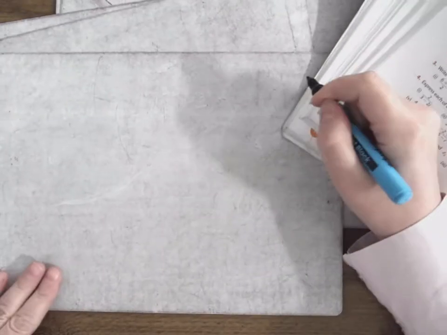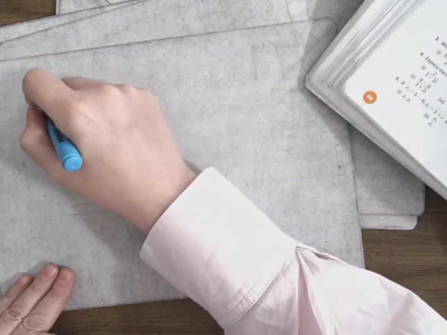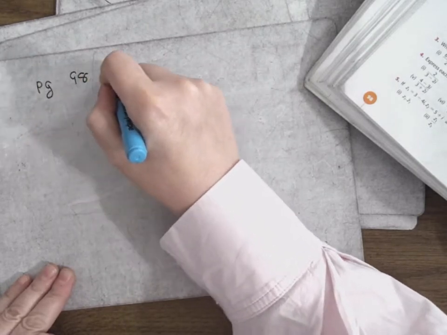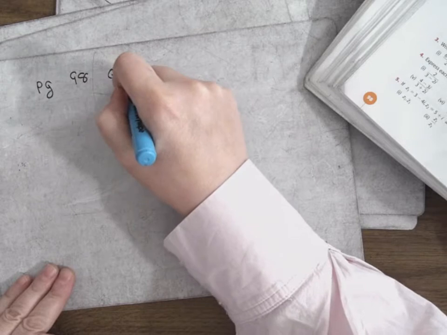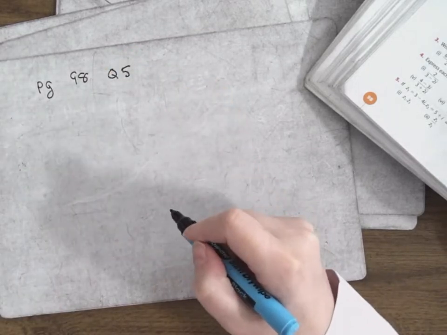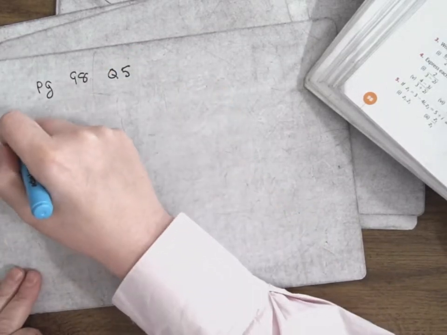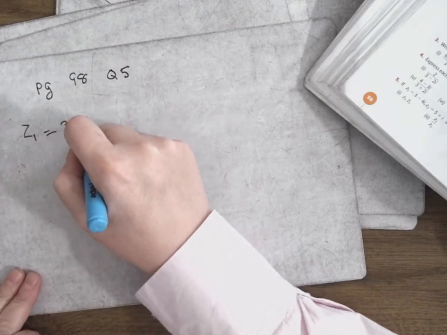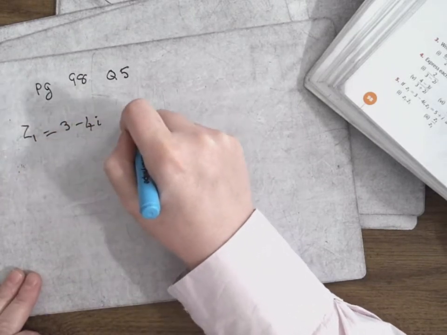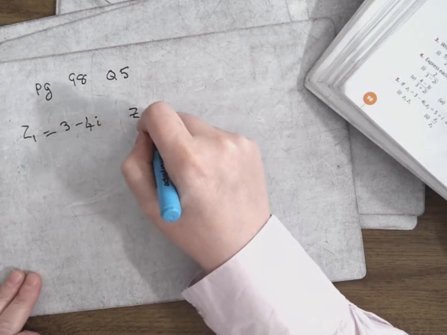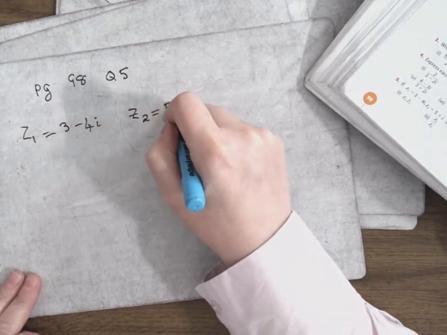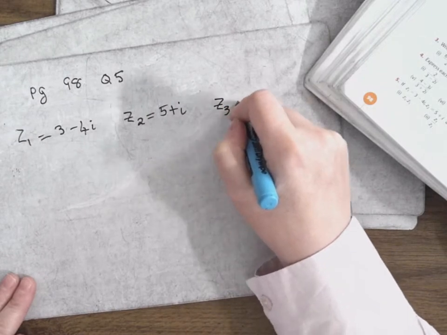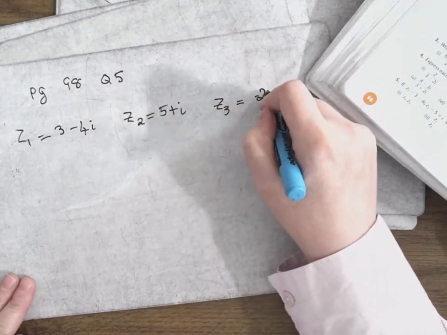Right, so I'm doing page 98, question 5. It tells me Z1 is equal to 3 minus 4i, Z2 is 5 plus i, and Z3 is equal to minus 2 plus i.